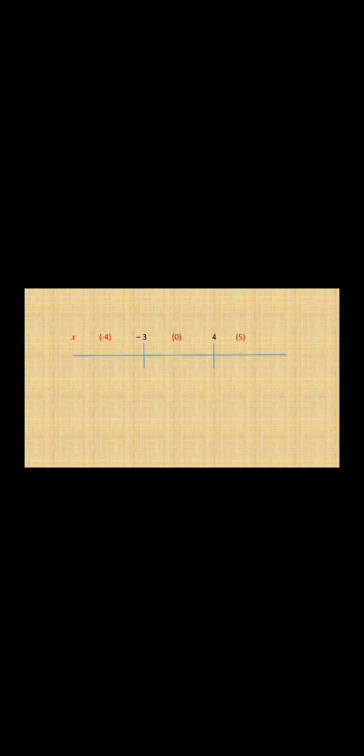The real zeros are negative 3 and 4. These are the values of x. We put the values of x up here and f of x down. And here we know that at negative 3 and 4, f of x equals 0.